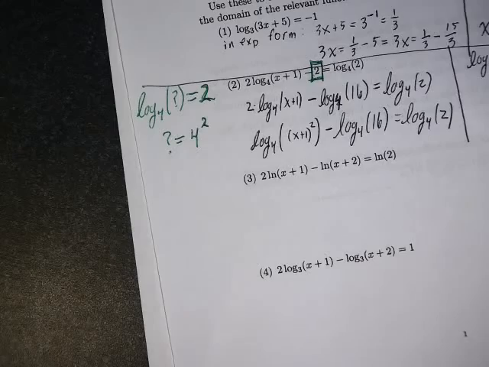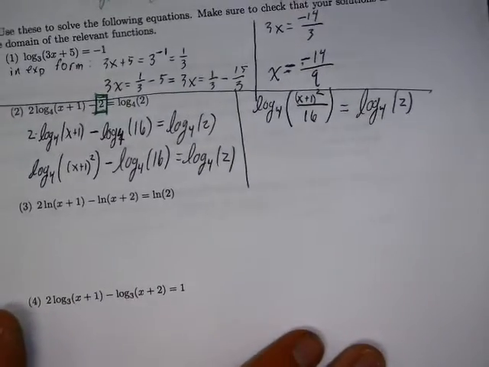Do you mind switching it over to the left? Yeah. Thank you. Cool.